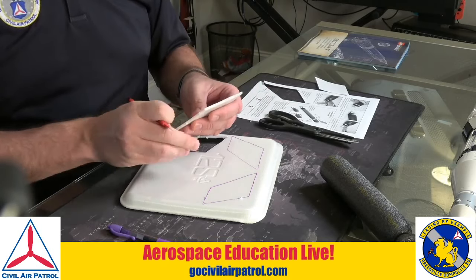Now, you want to try to get it as close as you can. If it's not exactly right, this isn't something where you're going to put a powered rocket motor in it, so it's not going to be too big of a deal. I noticed that I didn't actually bring tape here, so we're going to kind of eyeball it a little bit.